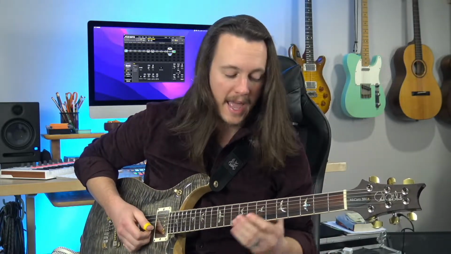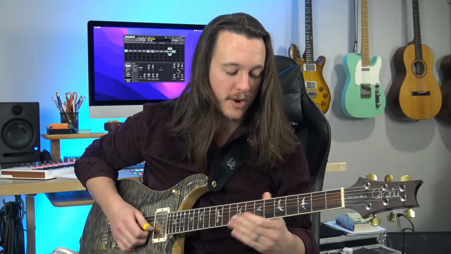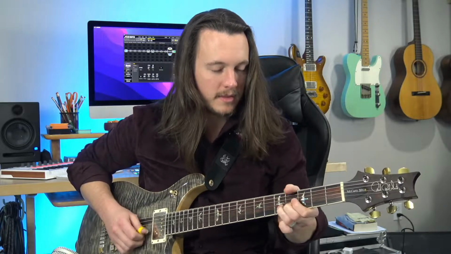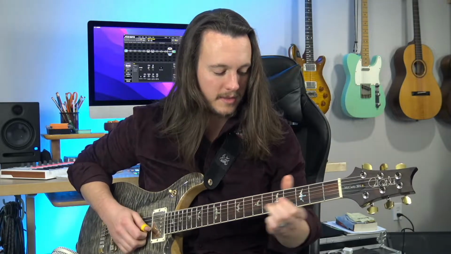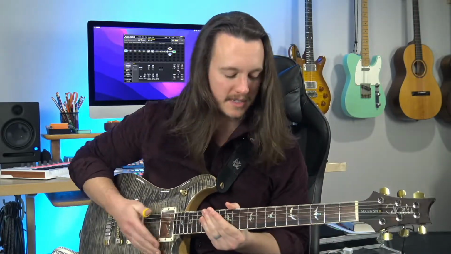How about step and a half? So, E to G. Doing this one with just the second and third finger, it's a pretty big distance. That exercise really helps you build in the muscle memory to play these.